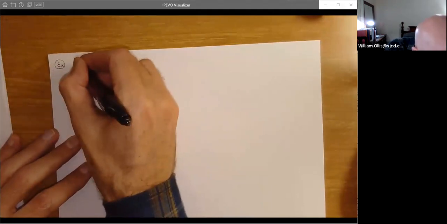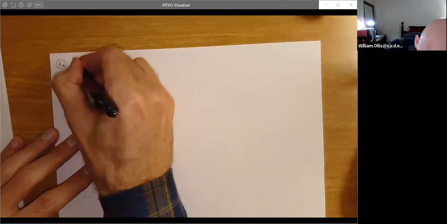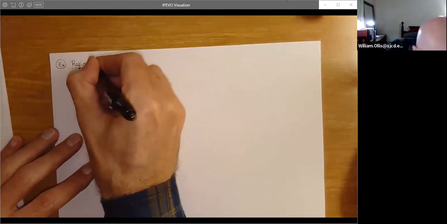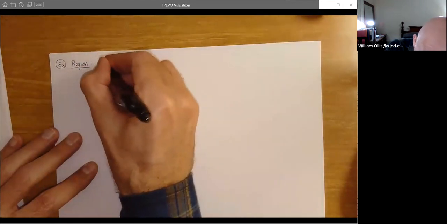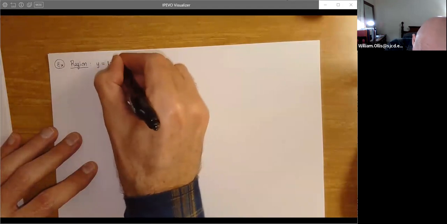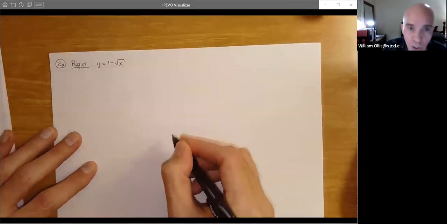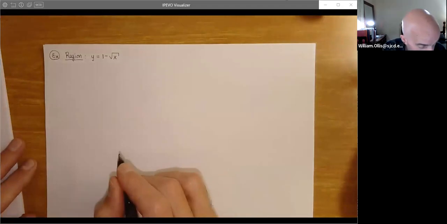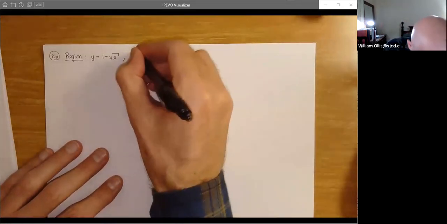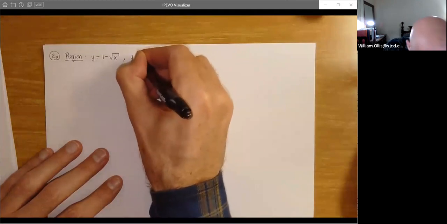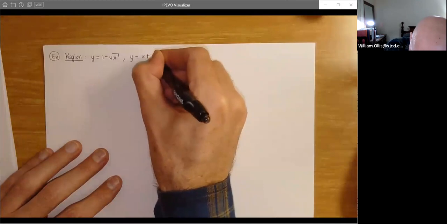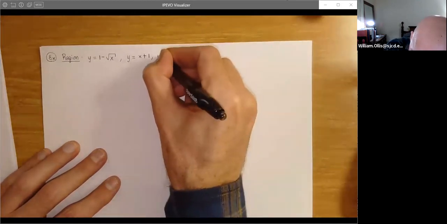We have the following region, a simple region, but it'll give us an opportunity to do some good algebra. So we have y equals 1 minus the square root of x. So again, good old transformations from college algebra. And then we have the line y equals x plus 1. And then, of course, the x-axis.